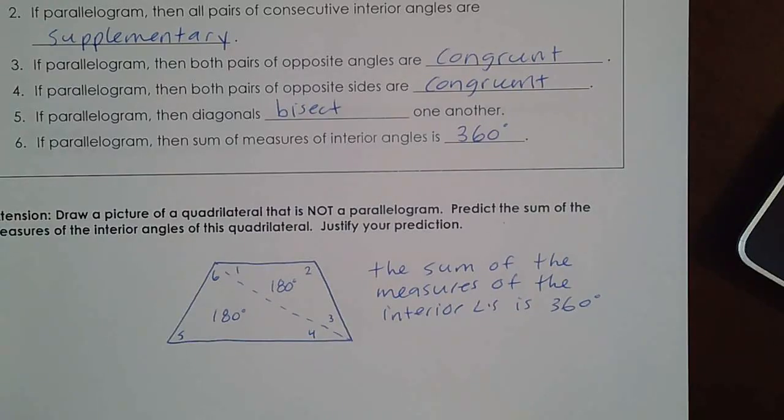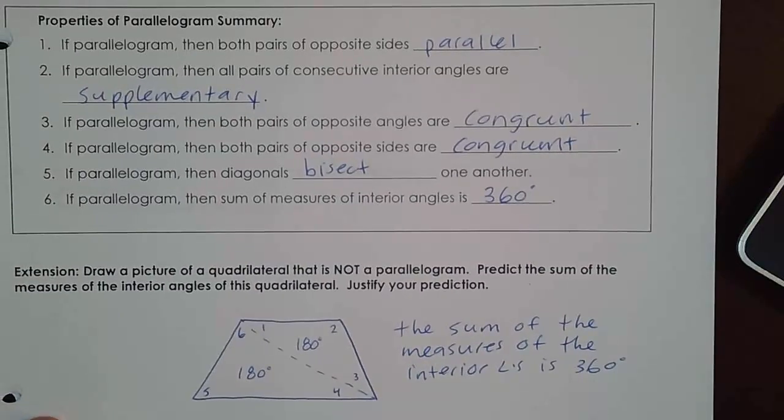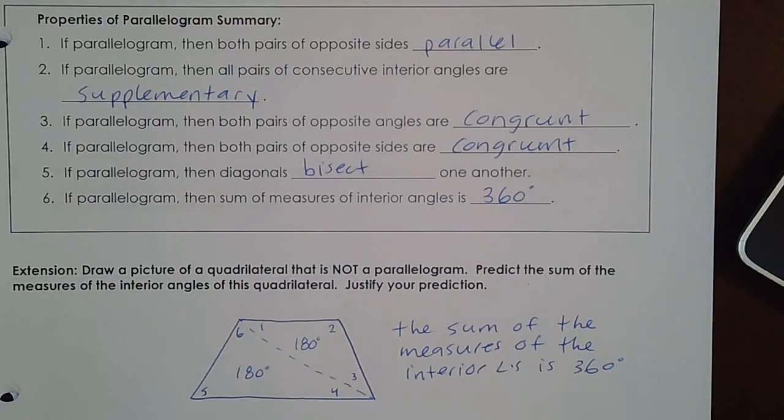We're going to now apply these 6 properties and some algebra type problems to apply the work and make sure you're understanding the definition.